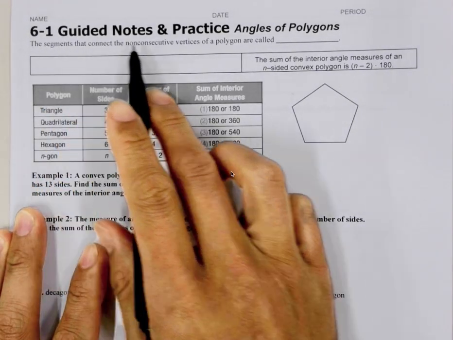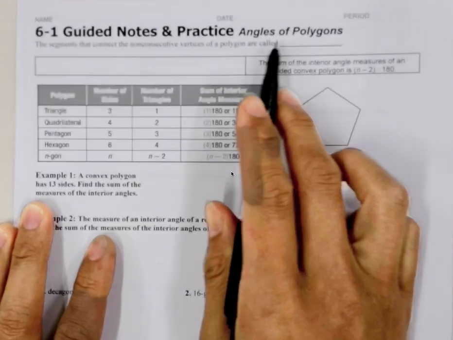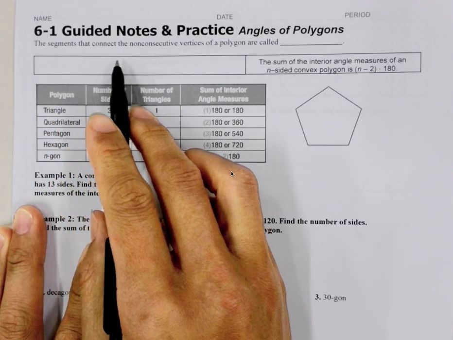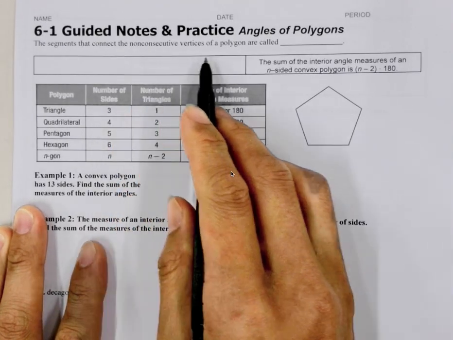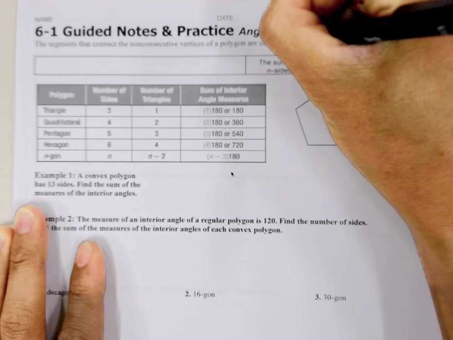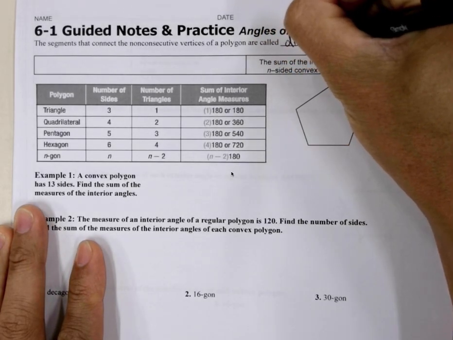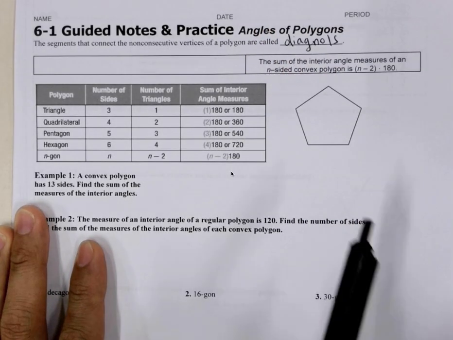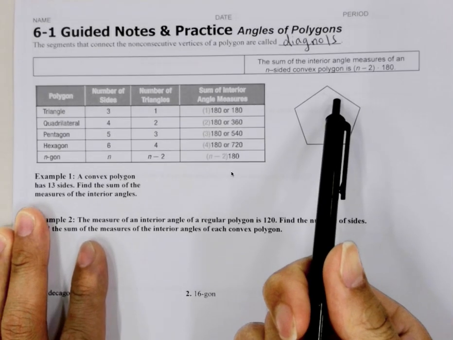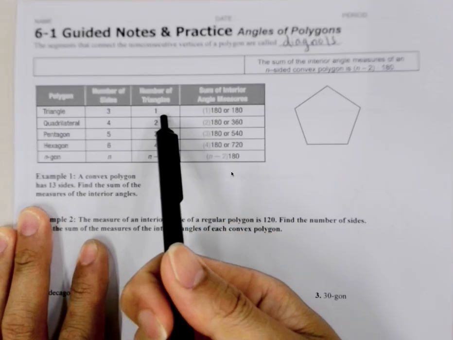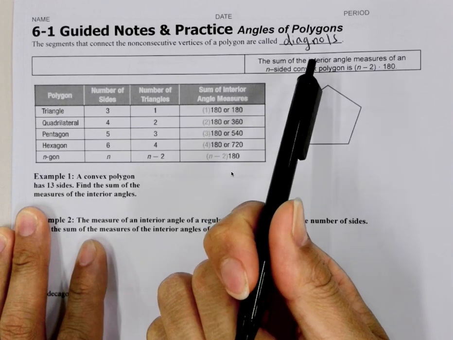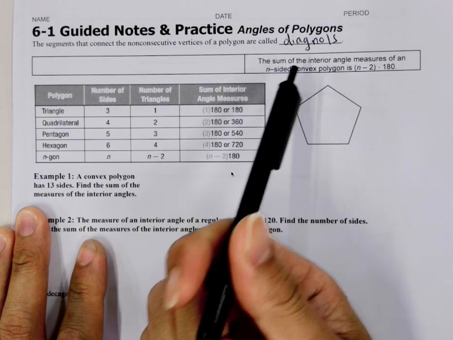Chapter 6.1 is the angles of polygons. The segments that connect the non-consecutive vertices of a polygon are called diagonals. And we have this interior angles sum theorem.